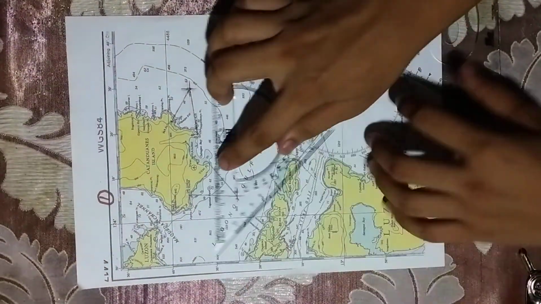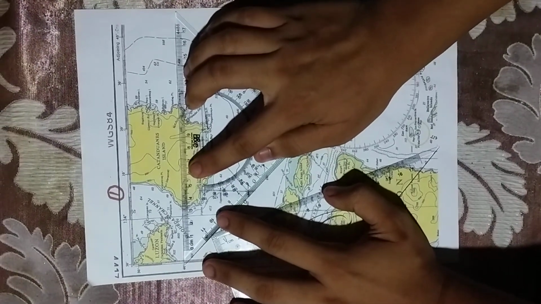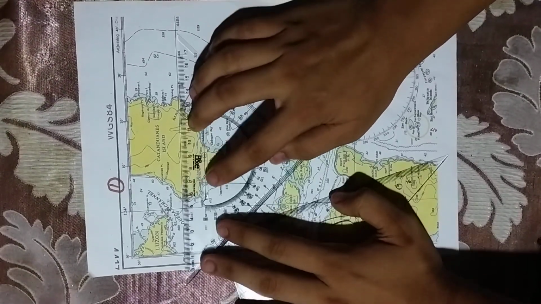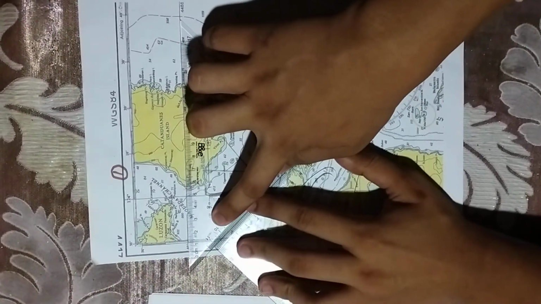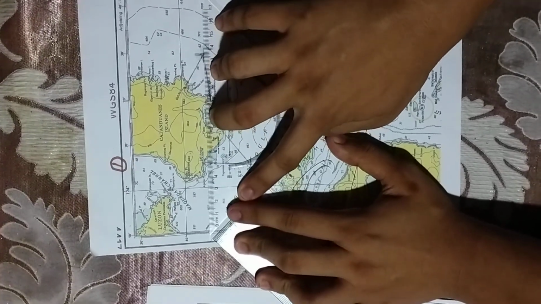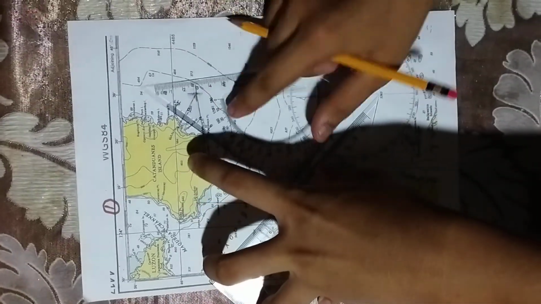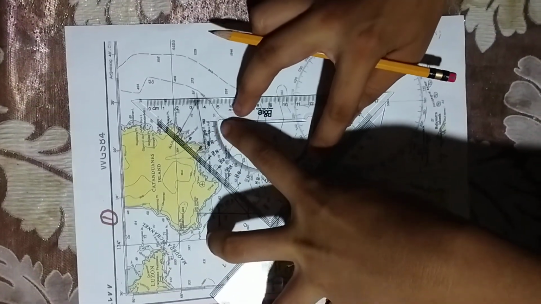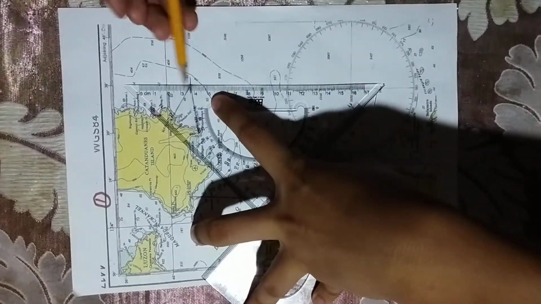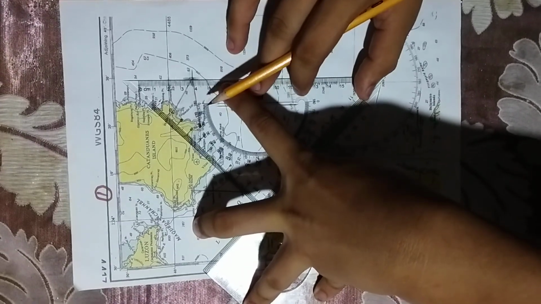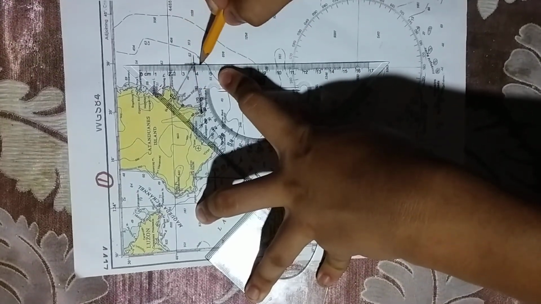So I'm gonna put my parallel triangle here, here. Then I'm gonna drag it down to 35 minutes. So I'm gonna put my line here. Then I'm gonna get my 30 minutes east. Sorry guys, my parallel ruler was too short. So my line is here.